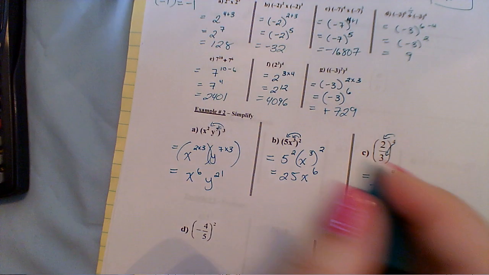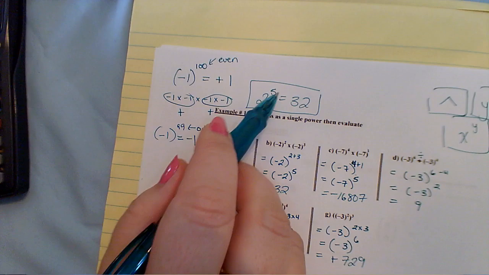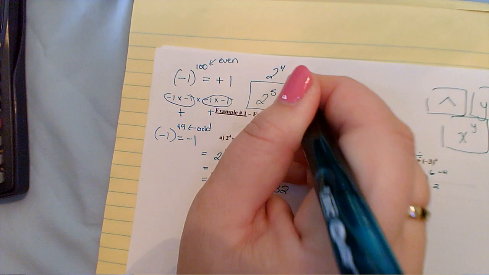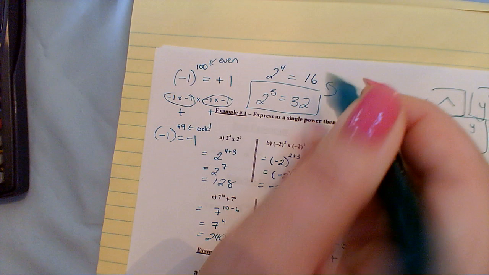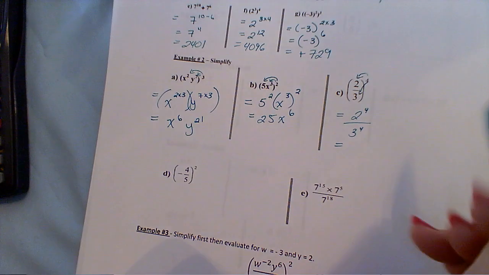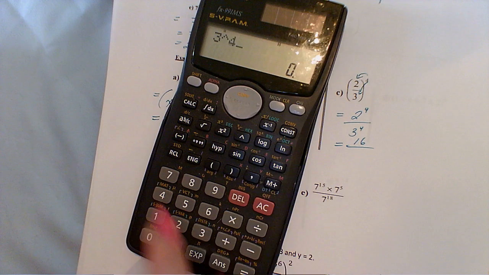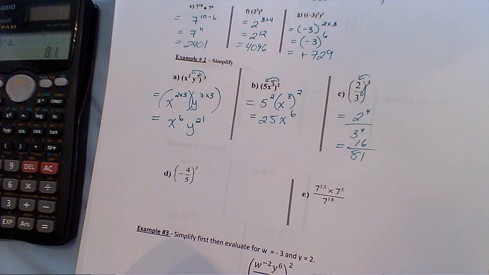Well, 2 to the power of 4, like we said, 2 to the 5 is 32. So 2 to the 4 is going to be 1 under 32, so divide by 2, 16. So 2 to the 4 is 16. 3 to the 4, now that's a bigger number. There you go, 81. And reduce if you can. In this case, you cannot reduce, so you're finished.